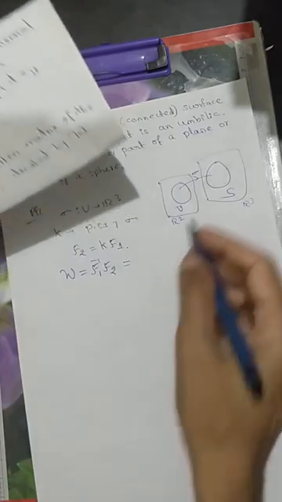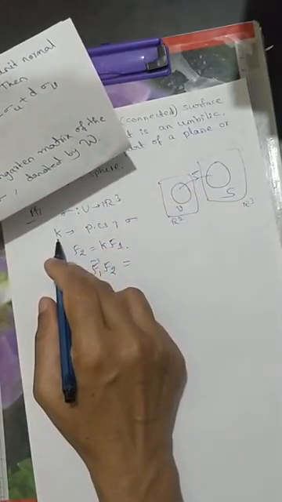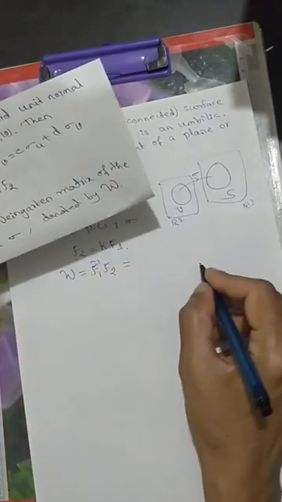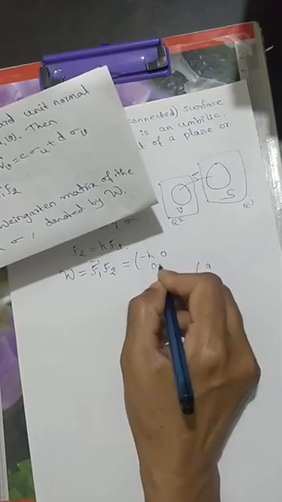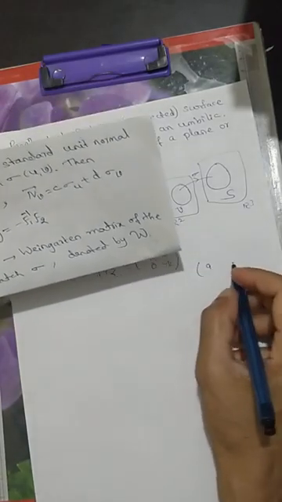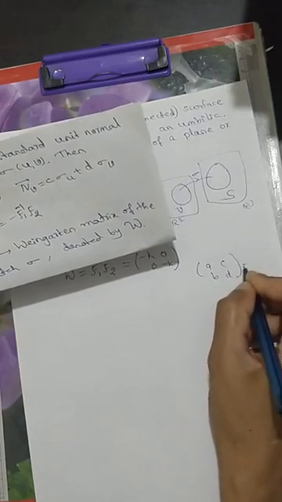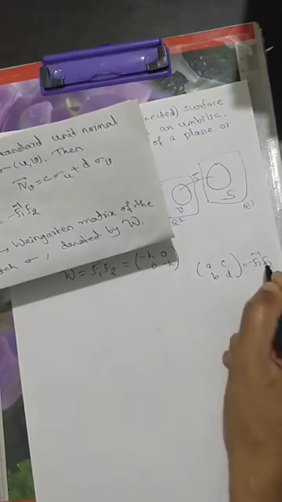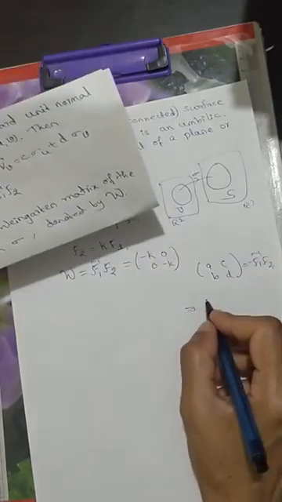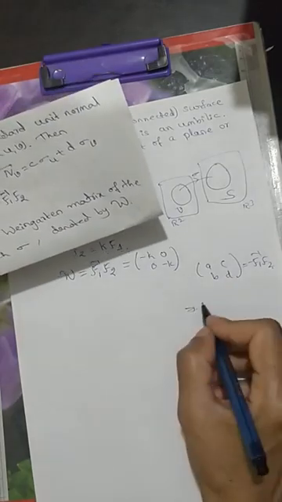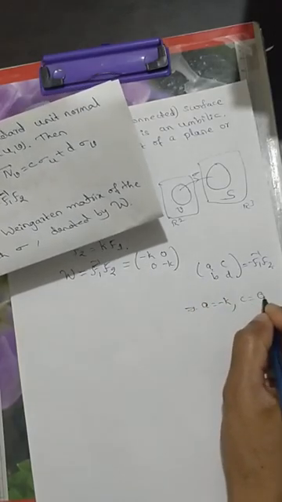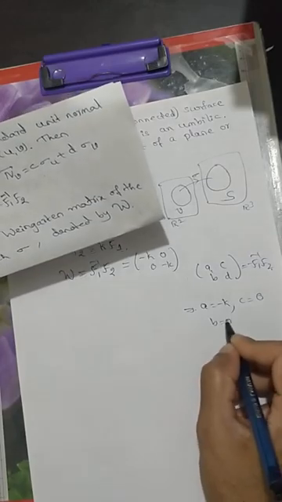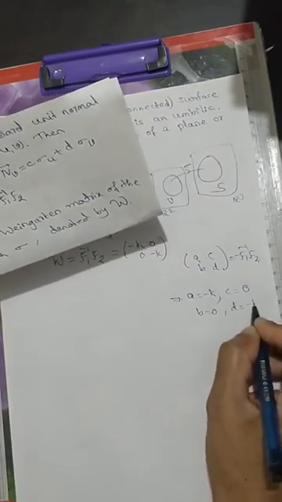Correct. So in this case, I have both principal curvatures equal to K. So consider the matrix, what is this? It is minus K, 0, 0, minus K. Okay. So I have ACBD that is equal to minus F1 inverse F2. So this gives me, what is the value of A here? A is equal to minus K, right? C is equal to 0 and B is also equal to 0 and D is equal to minus K.